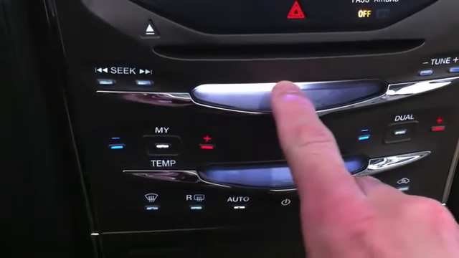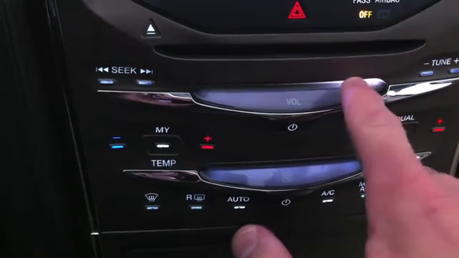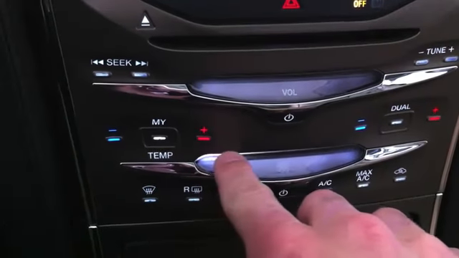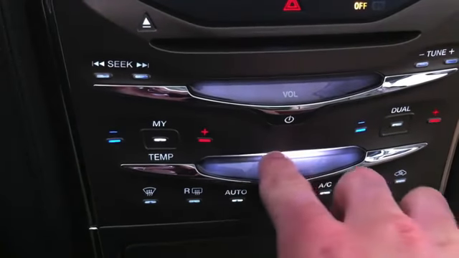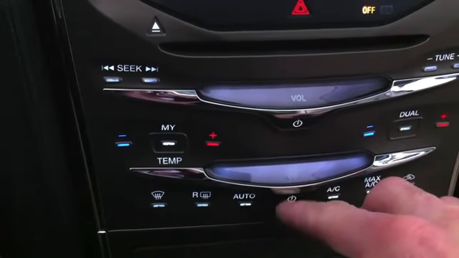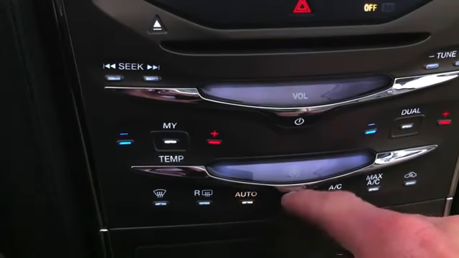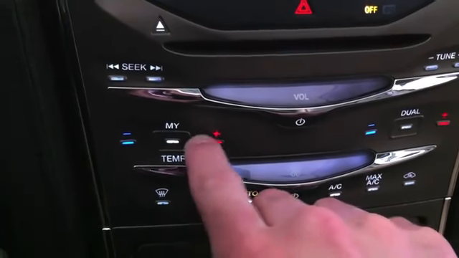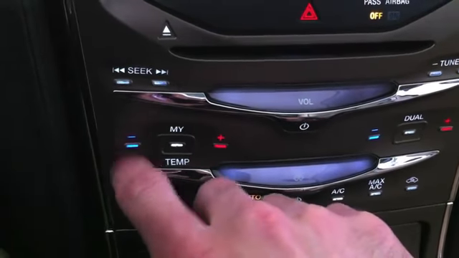The Lincoln Center Stack also features all touch-sensitive capacitive controllers such as these sliders. Just run your finger along them and you can adjust the volume or fan speed. Now, what appear to be buttons on the surface of the panel are actually touch-sensitive nubs. They help you define your selections, and you receive an auditory beep to confirm you've made contact.